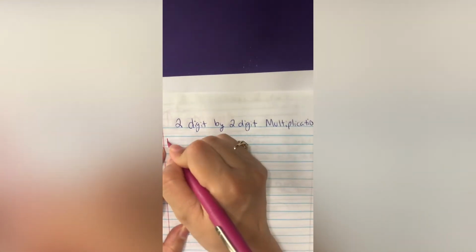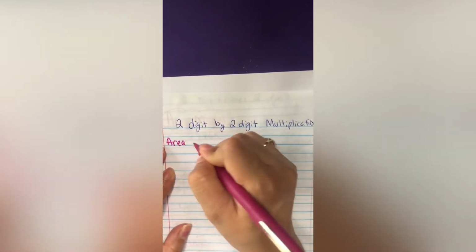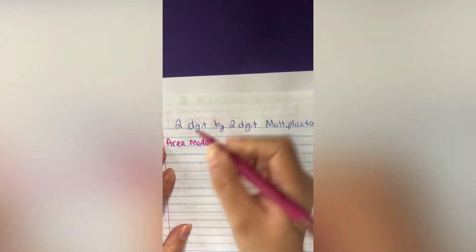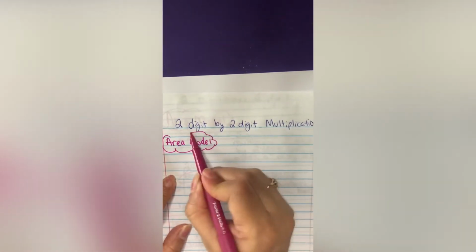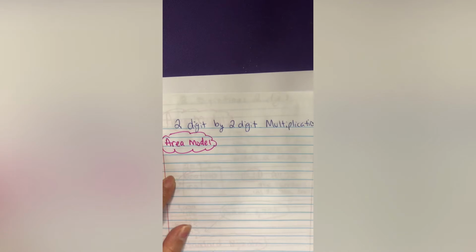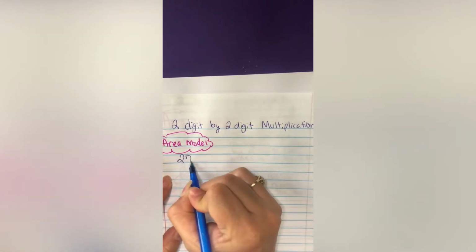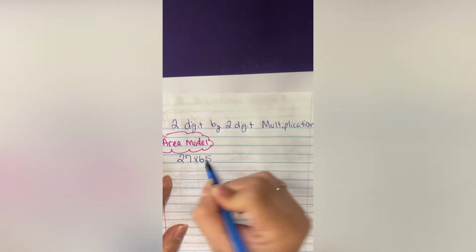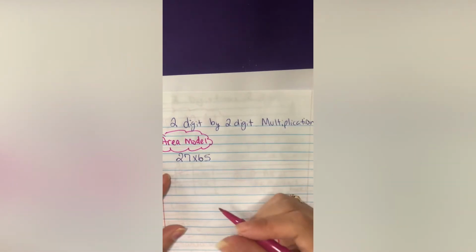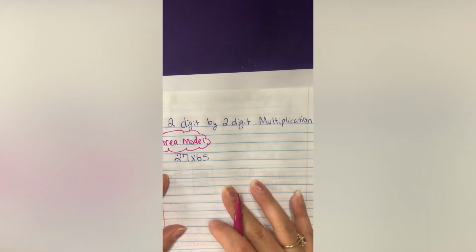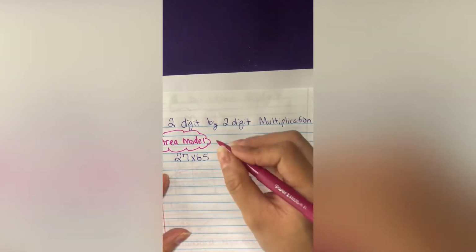Okay, so I'm going to write it in pen, the pen that I told you to get, so you can have it in color, nice and pretty. Okay, the area model. Now, what are we going to multiply? We're going to multiply 27 times 65. Now, before we get to start our multiplication, we need to write how we are going to start this process. So I'm going to write this in pen.